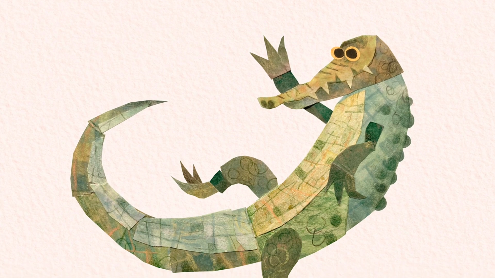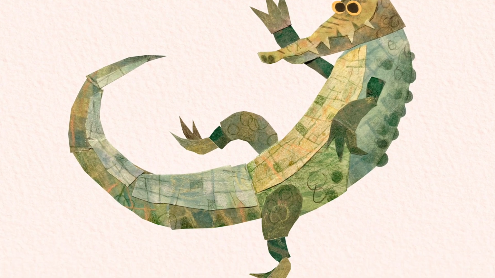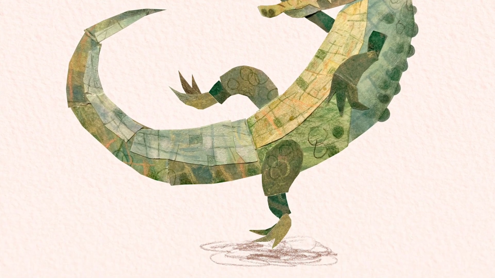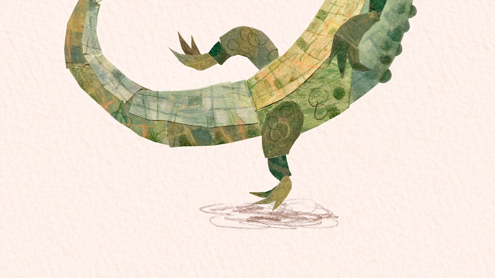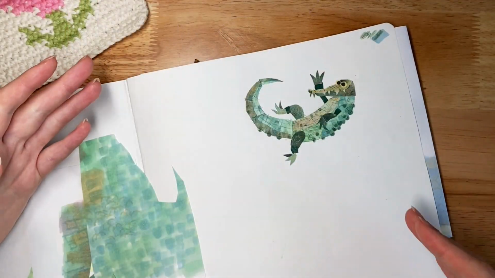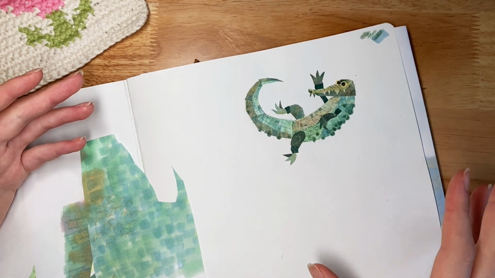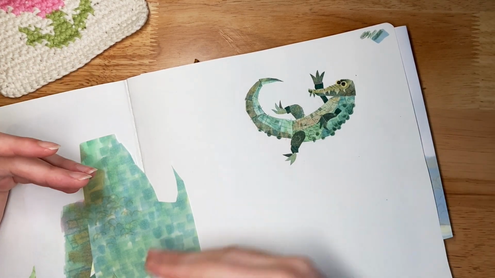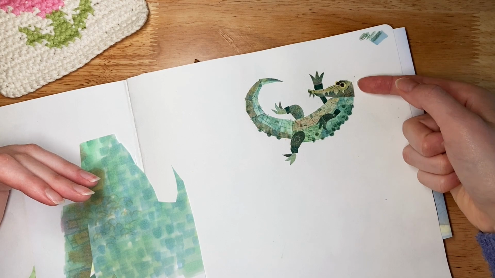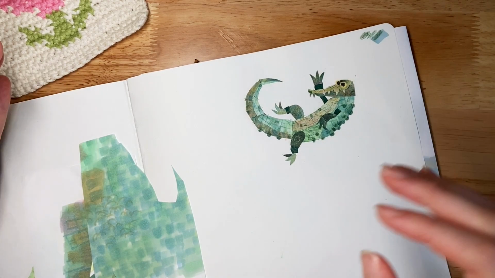So this was my practice crocodile because I want it to be all made out of collage. For me, it's a little bit too stiff, and I think that's because I made it too small. Once I make it a lot bigger, I'll be able to fit a lot more textures in. That's my hope, because I want it to be absolutely filled with textures, but I was struggling with this because it was so small to get in all the textures that I wanted.